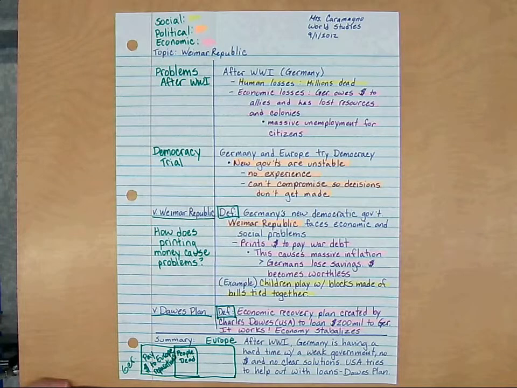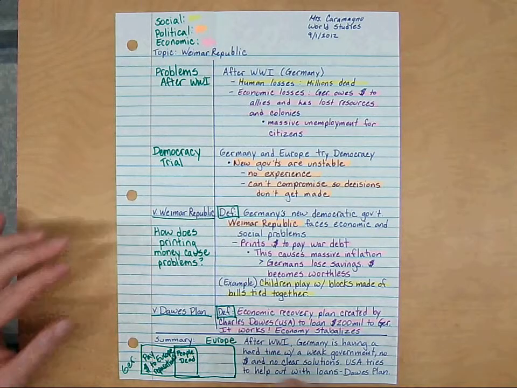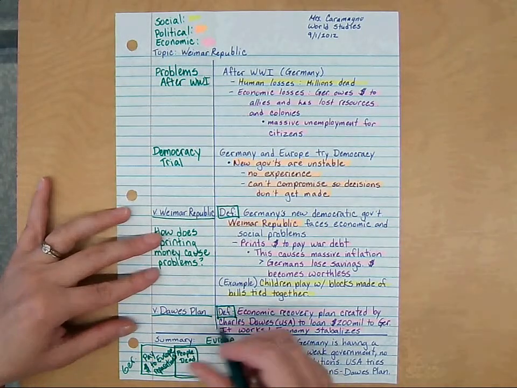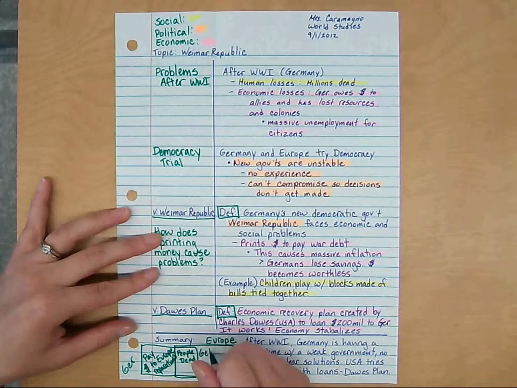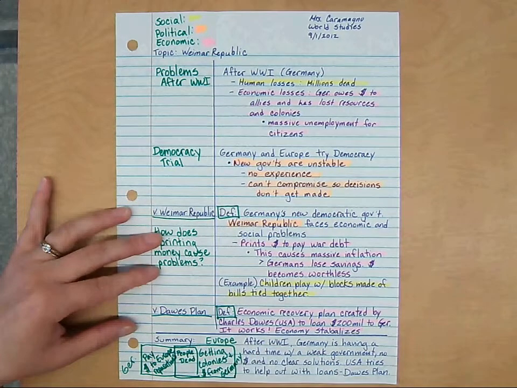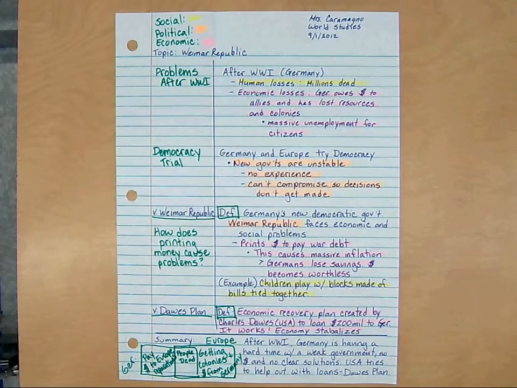And something that only Europe had to deal with was, now I have to think because it's not on these notes, I guess getting that money. This is just an example of how you might go about this.